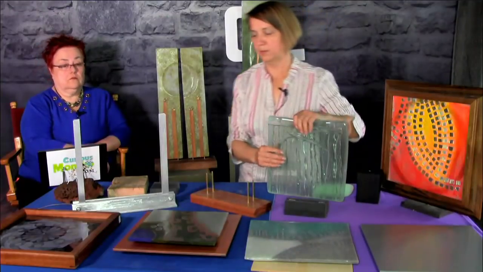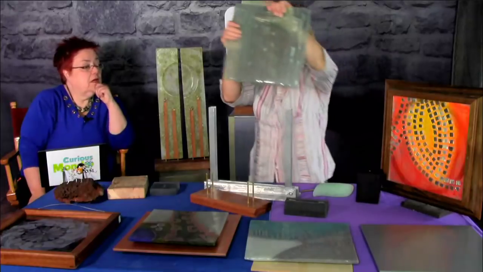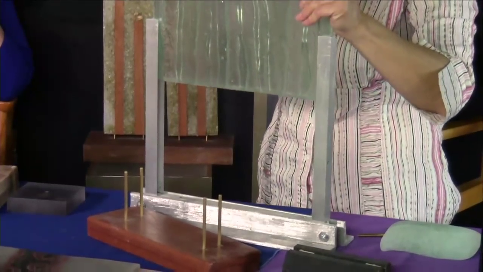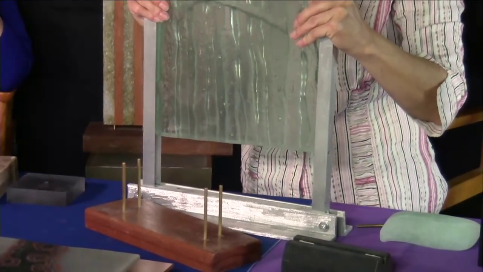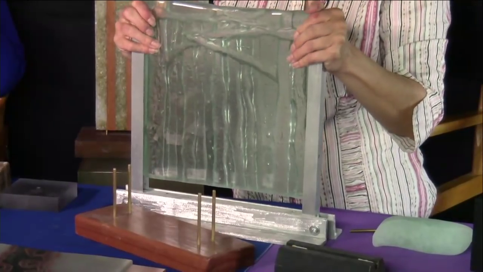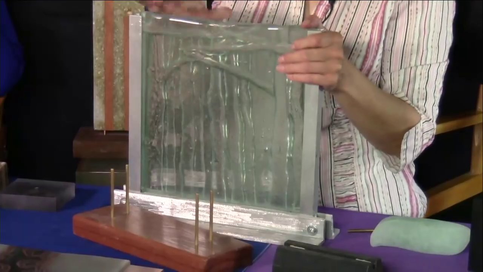I personally prefer it in the aluminum frame, so I'm going to return it to its home. I think the aluminum is very unique. Well, this frame was built for this piece of art. Yeah, it goes with this piece. And this particular piece is my own. It's the very first sculpture I ever made. Are you kidding? This is the very first one?